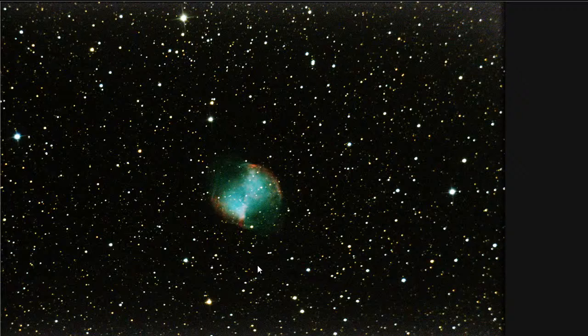See what a wiki has to say about it. Oh, there are two B's in dumbbell. Oh well. Dumbbell or apple core nebula. It's about 1,200 light years away. Oh, that's not too far at all. It was the first planetary nebula to be discovered, by Charles Messier in 1764.